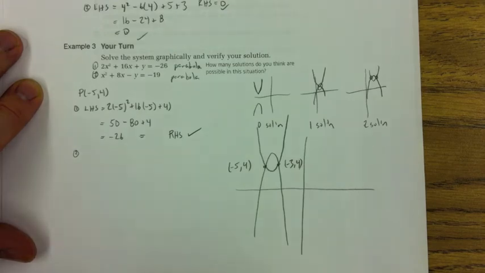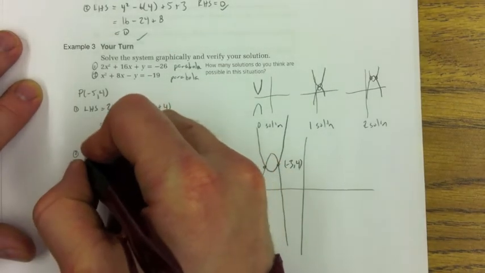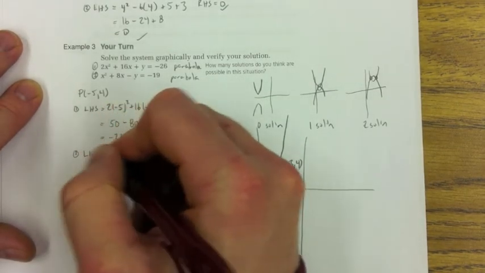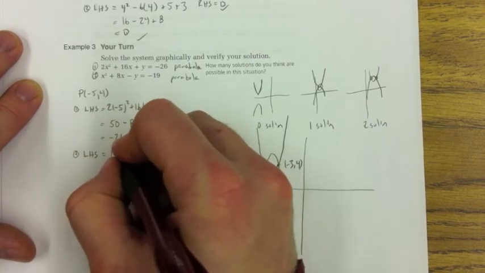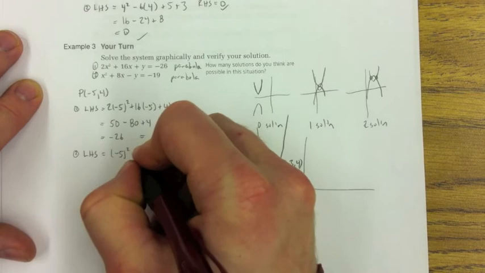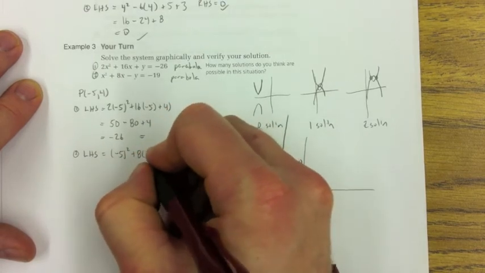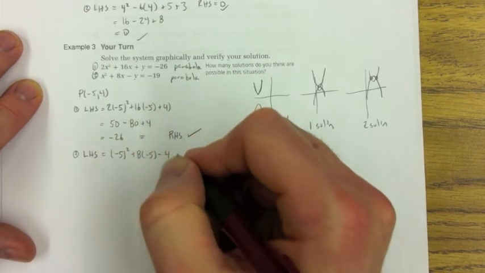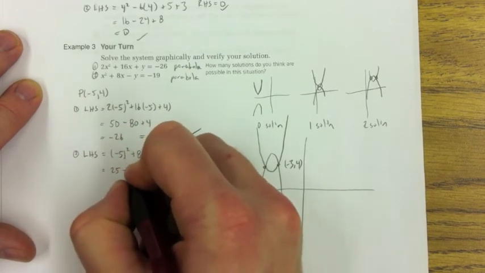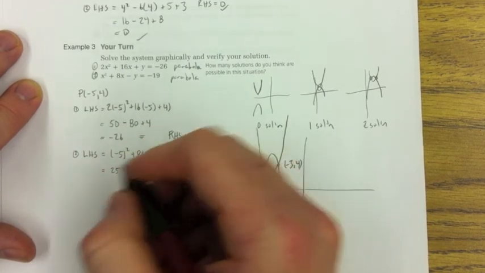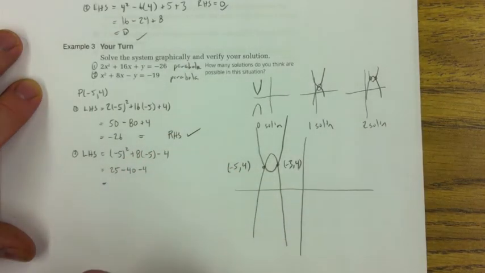Taking a look into our second equation for the left-hand side, we have -5 squared plus 8 times -5 minus 4. So you have 25 minus 40 minus 4.